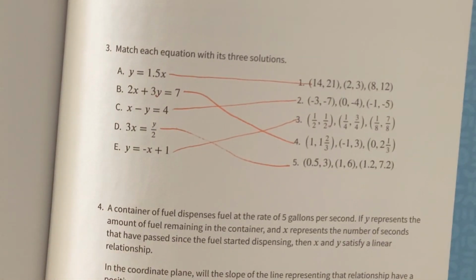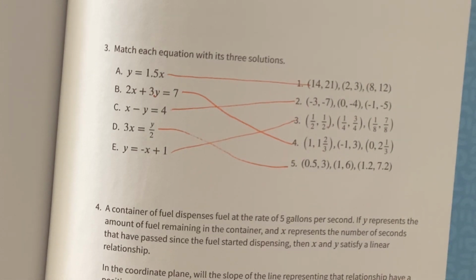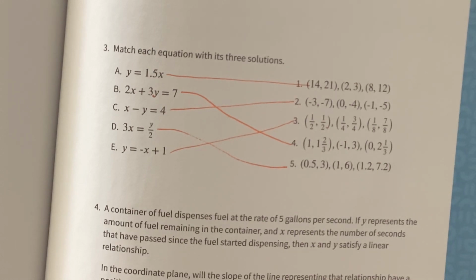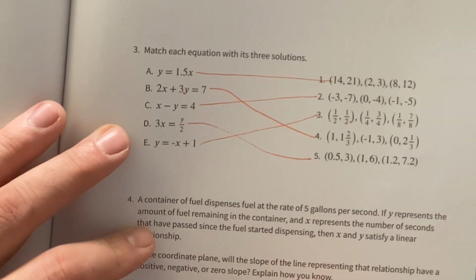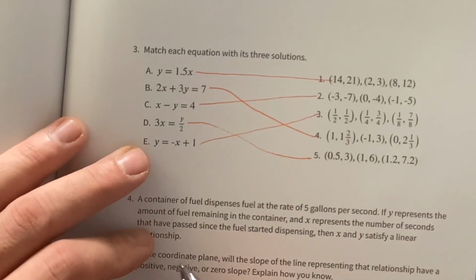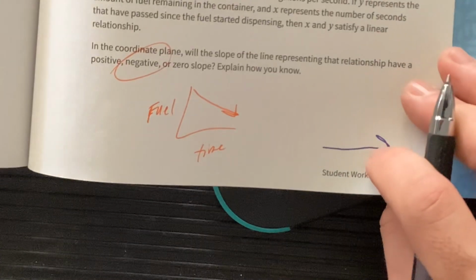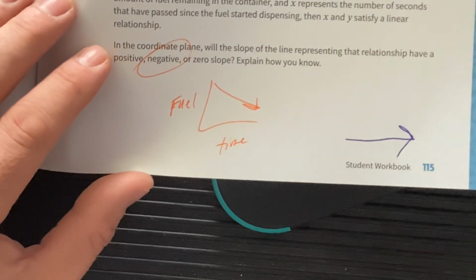Question number 4. Positive, negative, or 0? Looks like we are losing fuel. X is seconds, so time is down here. Amount of fuel is here. We are dispensing it. It will be going down. It will be going negative because as we are dispensing fuel, obviously it is losing fuel because we're dispensing it.